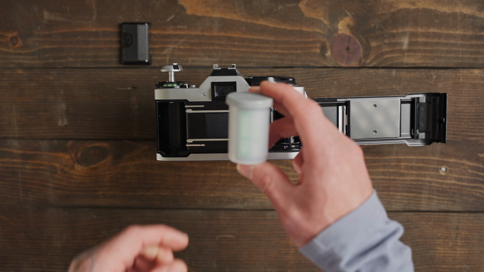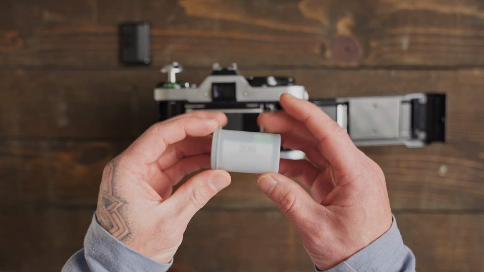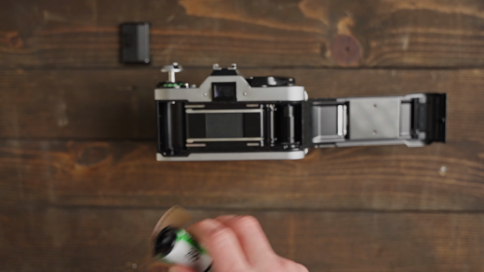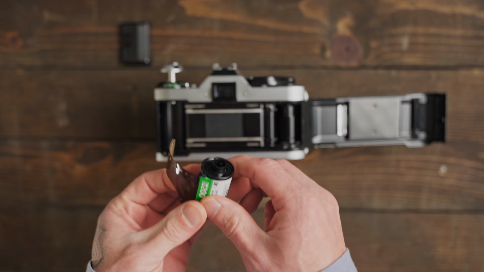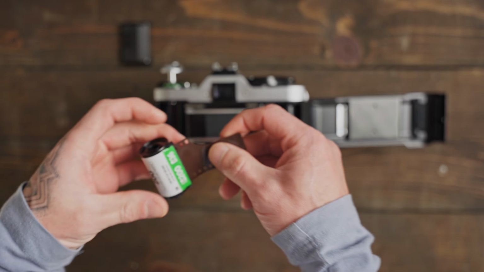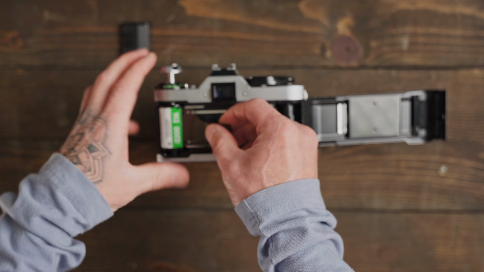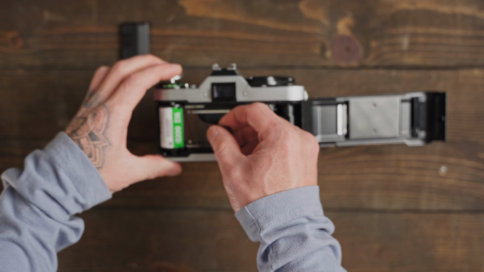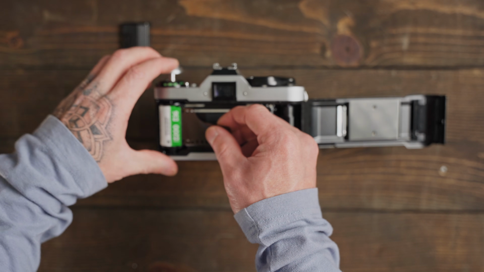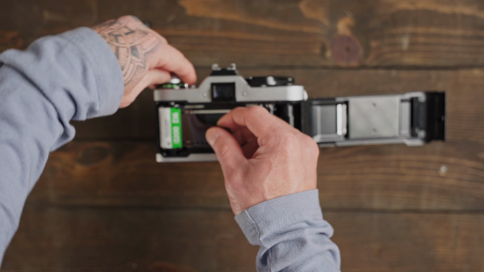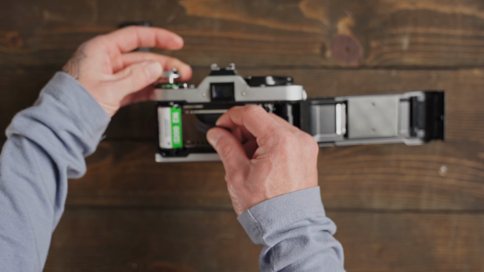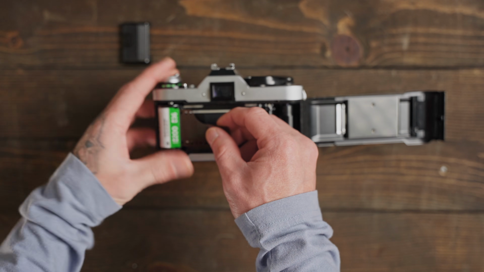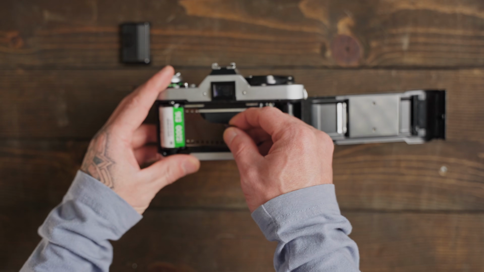So this is how to add film to the Canon AE-1. Pop open your film door, and you're going to take the film canister's little knob, put it knob down, and then lock that in. If it only goes in just a little bit and doesn't go all the way in, you need to rotate it so that it grabs onto the actual spool, and now it can't come out.